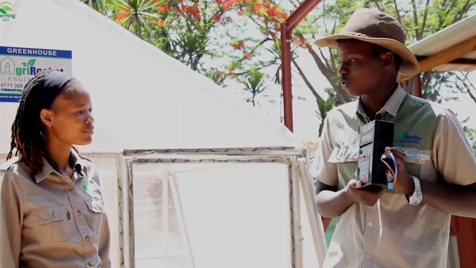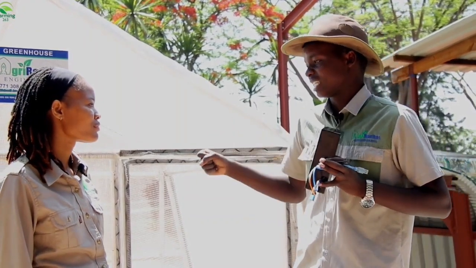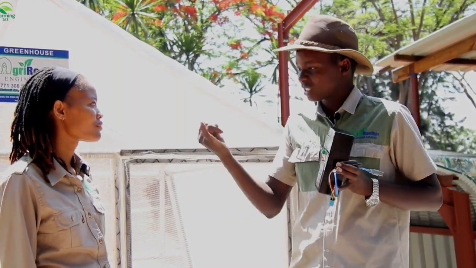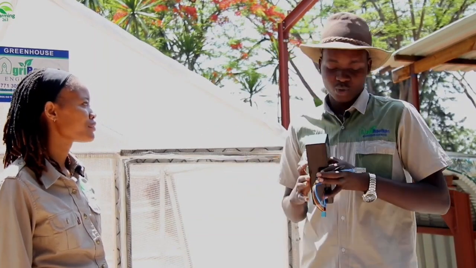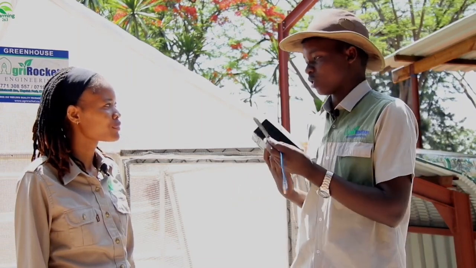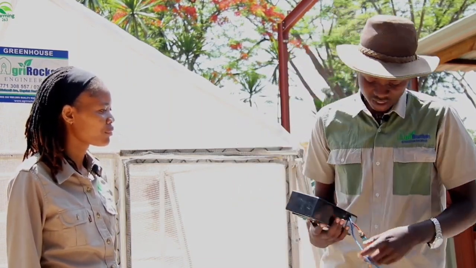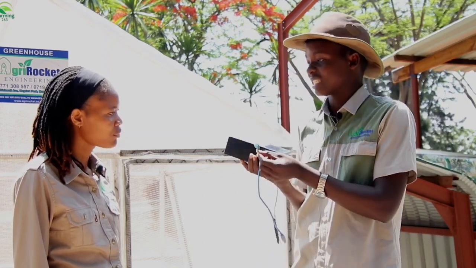Now this one is a semi-automation of a greenhouse system. It monitors the conditions in the greenhouse. We have talked about temperature, humidity, and moisture. We have a moisture sensor here which monitors the moisture content your crops are subjected to in the greenhouse, and we also have a temperature and humidity sensor here.